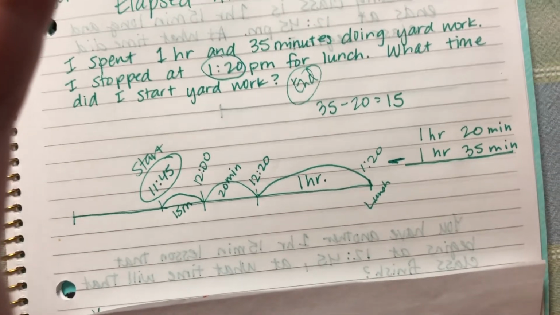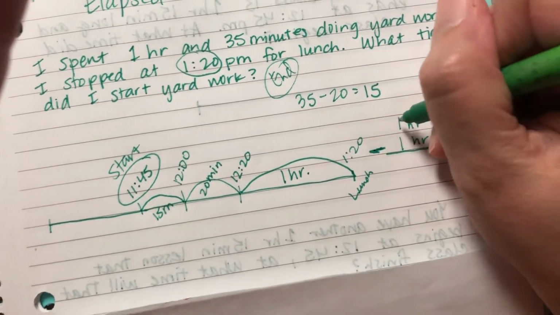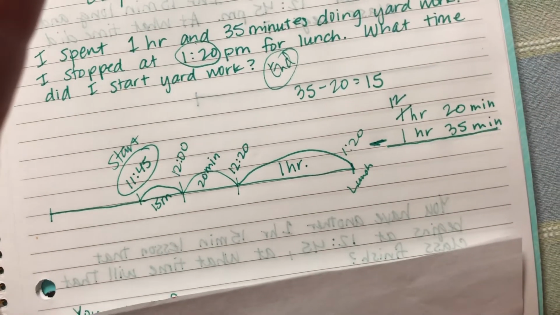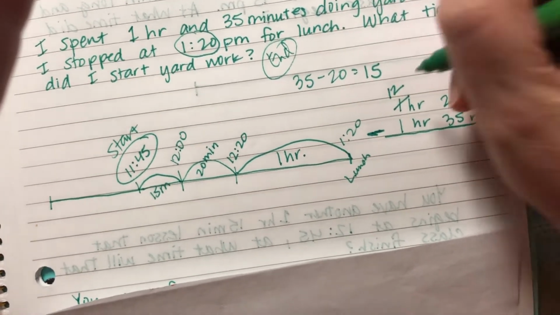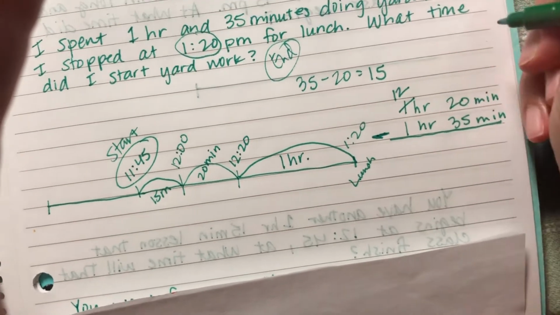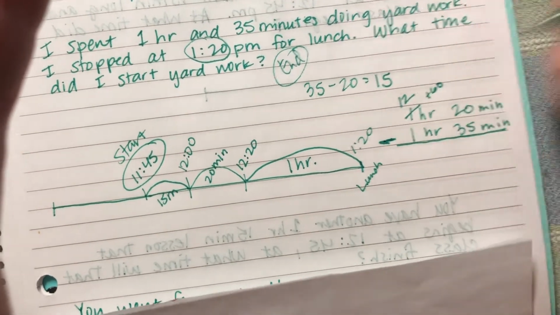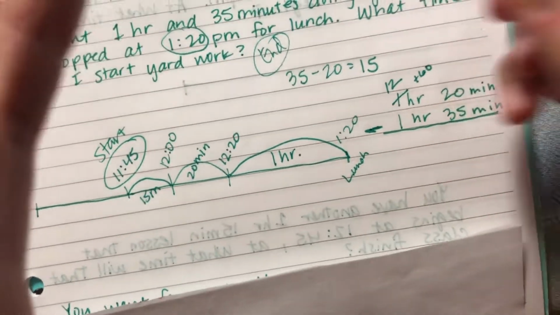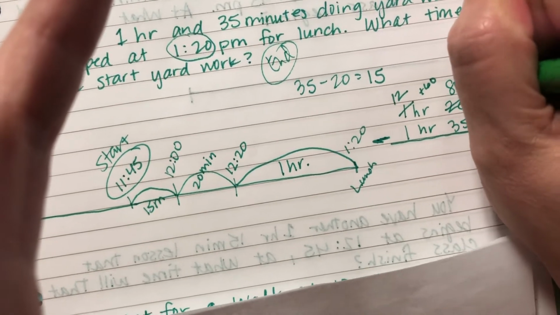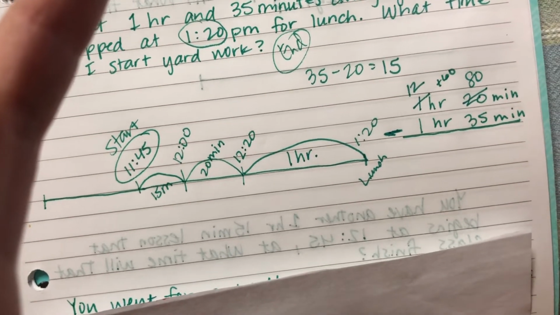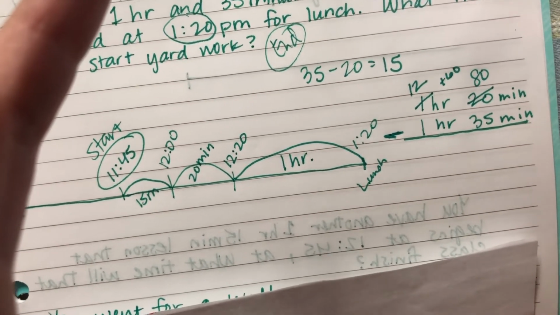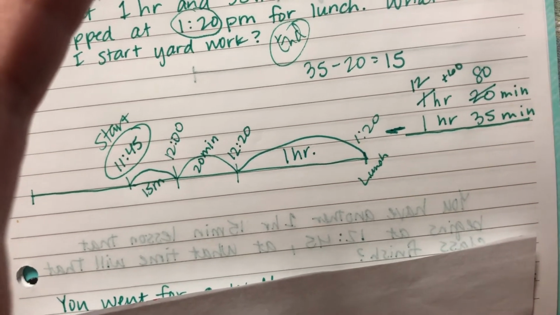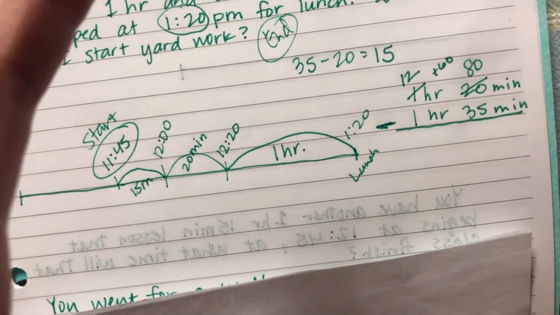Okay. So when you regroup, I'm going to take away an hour. So instead of 1 o'clock, it's now going to be 12 o'clock. I'm going to take that, and that was an hour that I took away, so I have to turn that into minutes. That's 60 minutes. Well, that 60 minutes is now being added to the 20 minutes. So now that is 80 minutes that I'm subtracting from. Okay? Yeah, if you're trying to do it this way, this is how you have to regroup it.